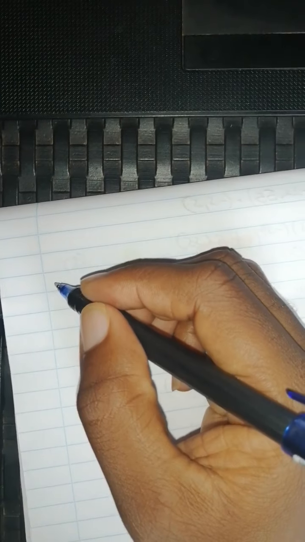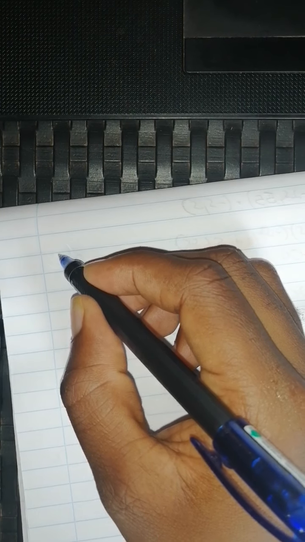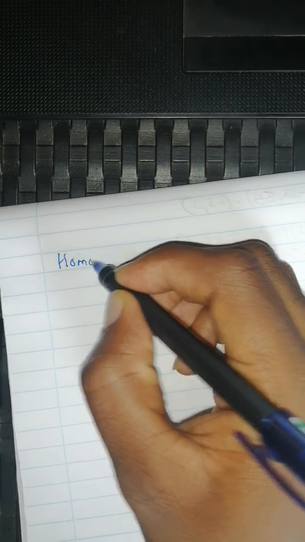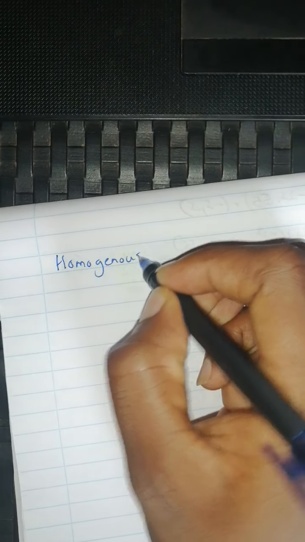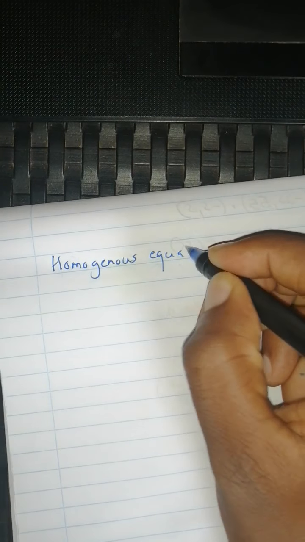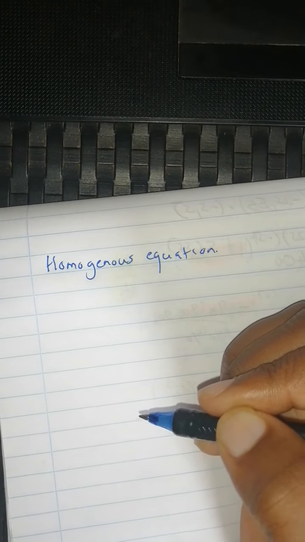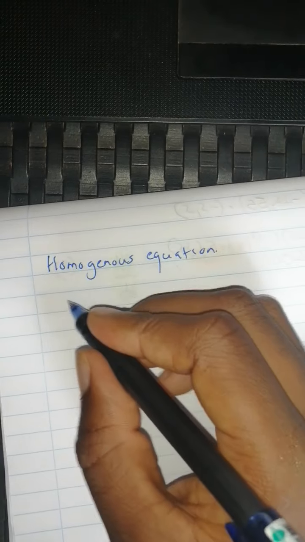So first of all, you must know what a homogeneous equation is. So this is the criteria to check whether a function is homogeneous. Homogeneous equation. How do we know whether a function is homogeneous?